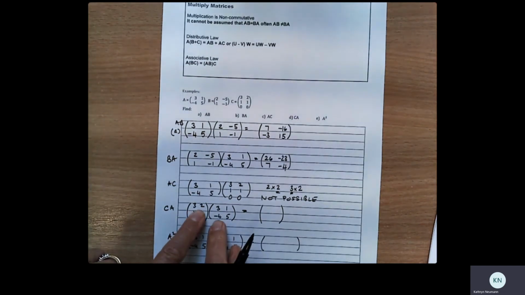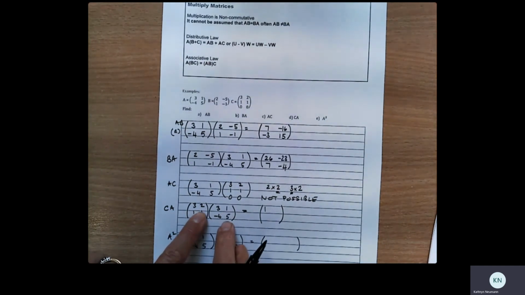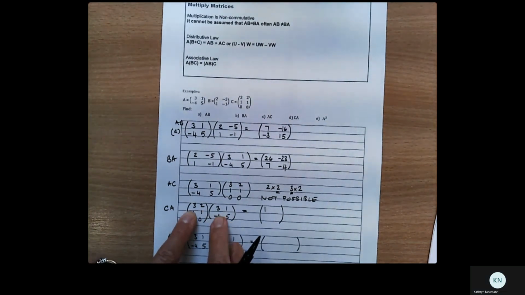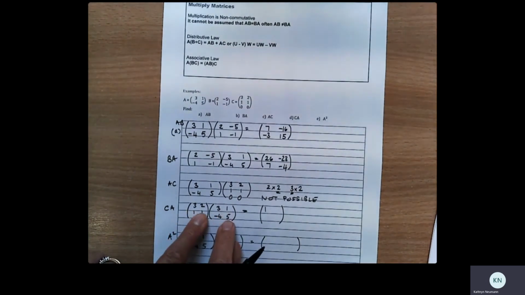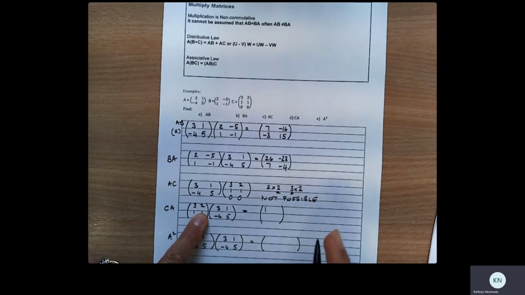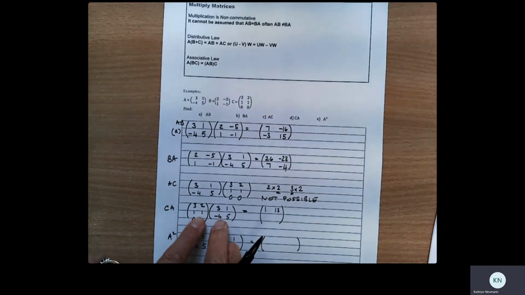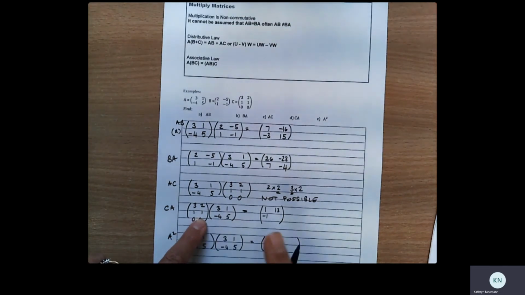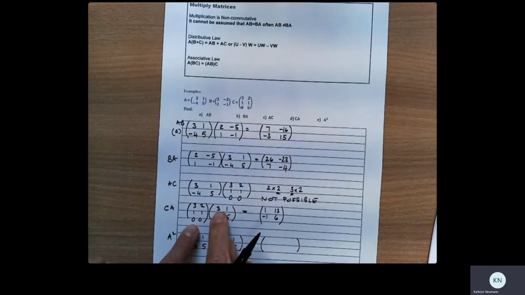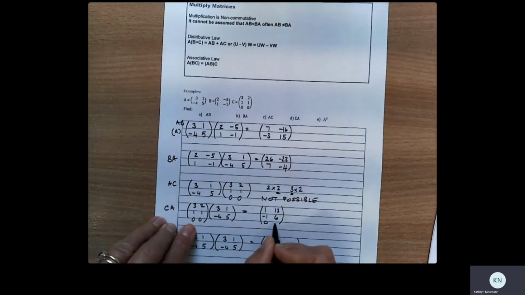So let's have a look at what we get. We get 9 take away 8, which is 1. We get 3, I'm just going back to check that one. 9 take away 8, yes, that's right, sorry. 3 plus 10 is 13. And here we get 3 minus 4, which is minus 1. 1 plus 5 is 6. 0 and 0, and then another 0 and a 0. So that's our matrix there.